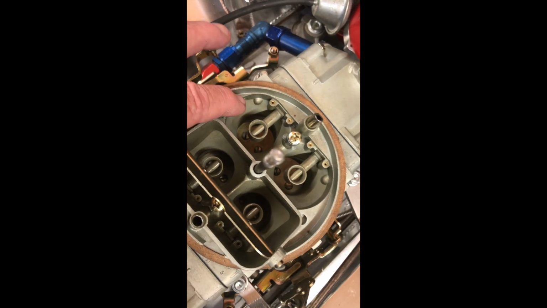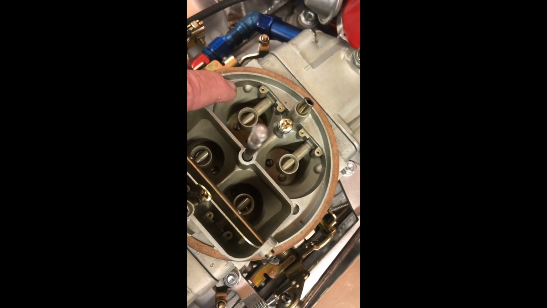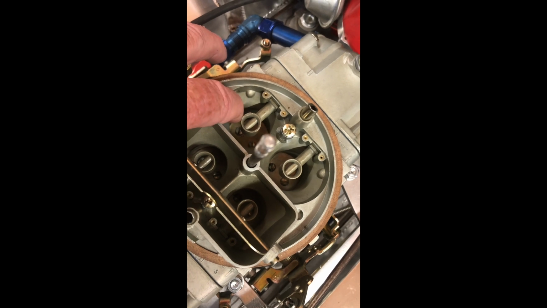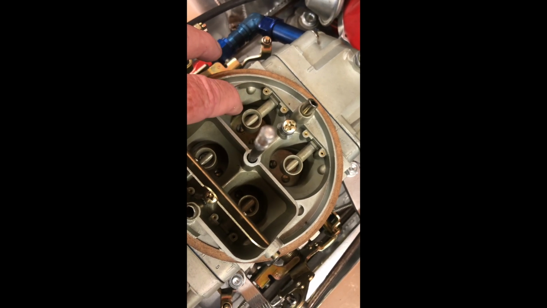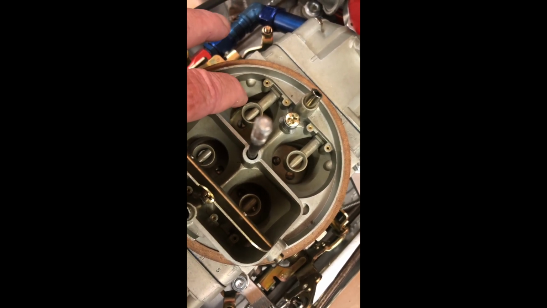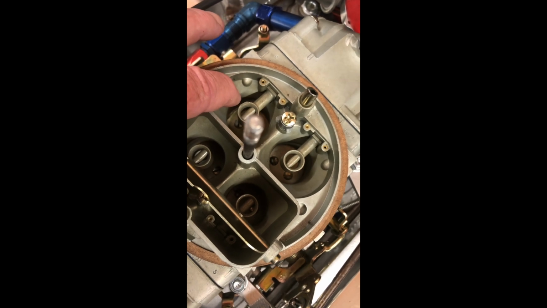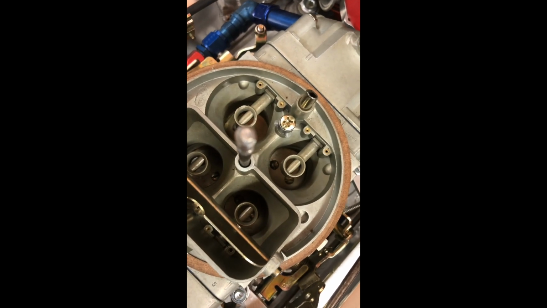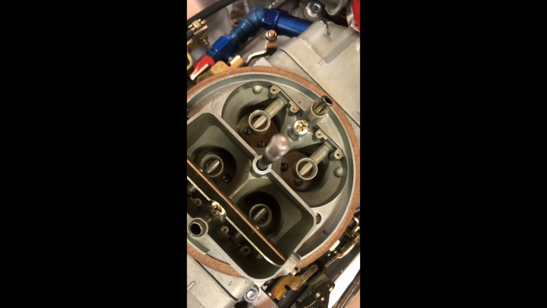You can see that the diameter of the opening of the throat of the carburetor versus where it goes through the middle of it narrows significantly before it opens up down at the bottom where the throttle blades are. That is the venturi of the carburetor. That's what actually causes that air to speed up during the intake of the air and fuel mixture.